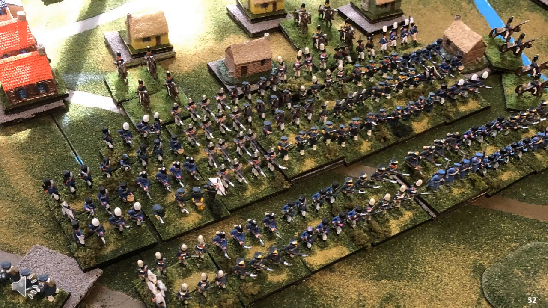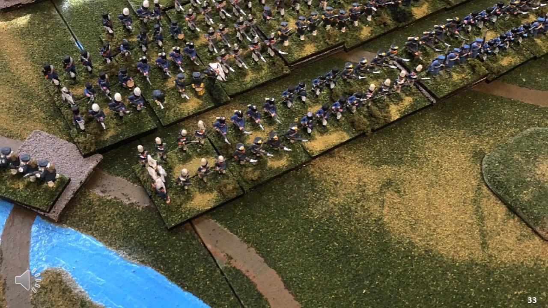An element recovers from disorder by the expenditure of an action. Until this occurs, it cannot move, conduct opportunity fire or return fire, but can conduct close combat if engaged by an enemy close assault. If a disordered element suffers a second disorder or suffers a disruption due to enemy fire combat, it's disrupted. If disrupted, an element is removed from the playing area and is eligible for rally.